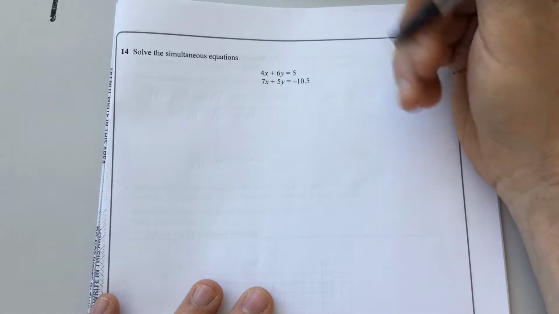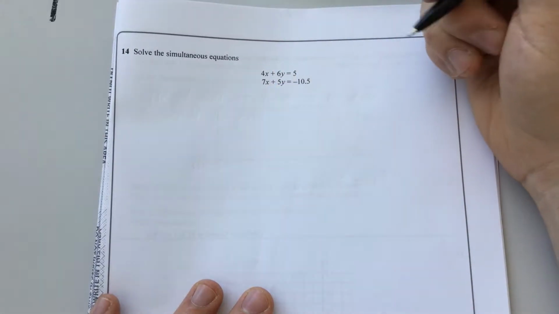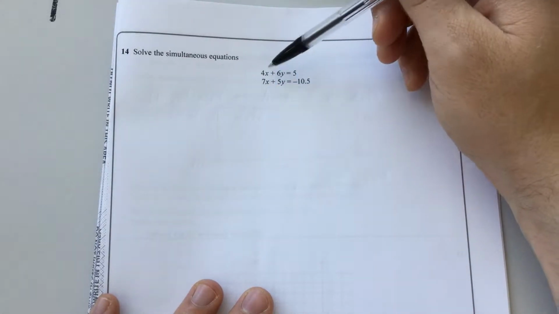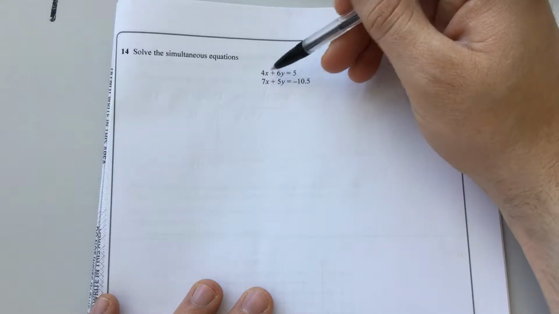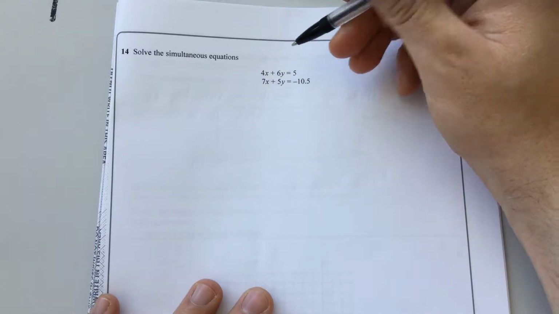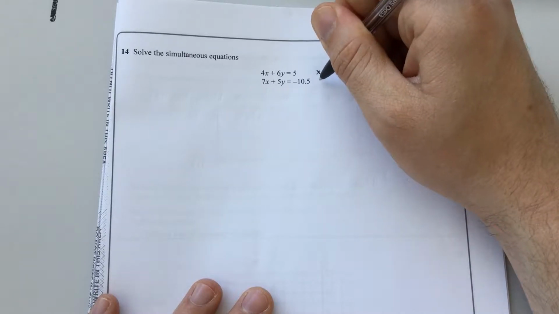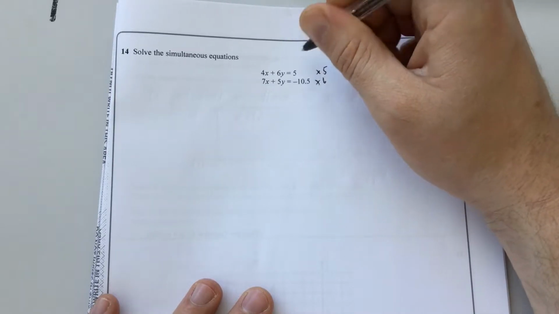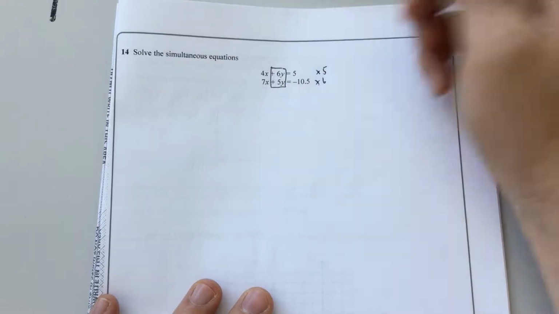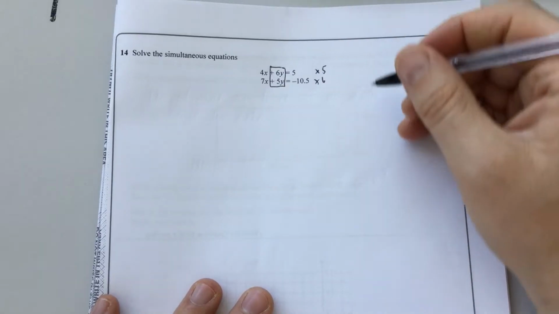Simultaneous equations. We know we're going to try and get rid of an x or a y. We do that when the number is the same. No number is the same. So that's 4 and 7, that's 6 and 5. We'll do something about that. So I'm going to multiply the top equation by 5 and the bottom equation by 6. I always try and get rid of these ones. That's just the way I do it.